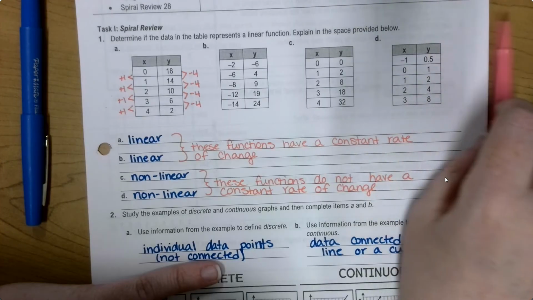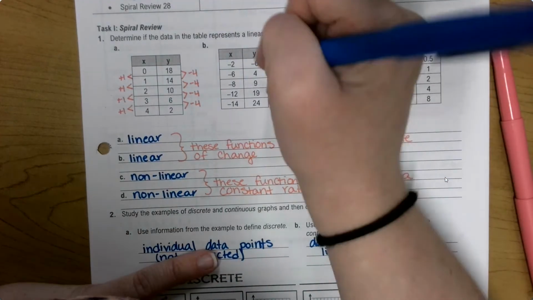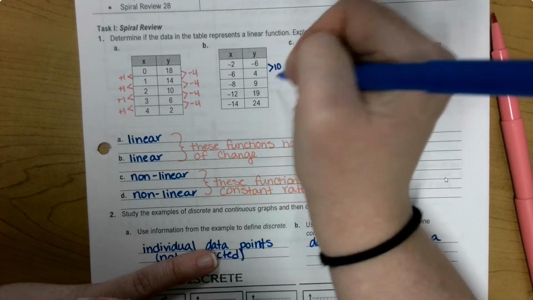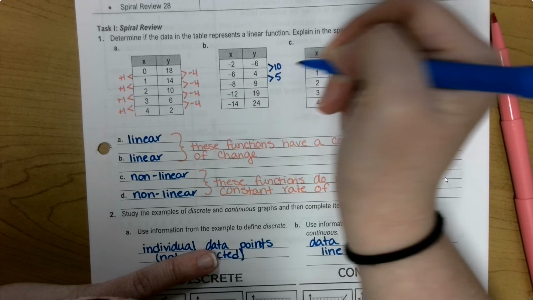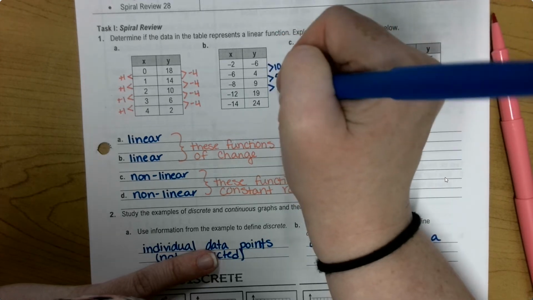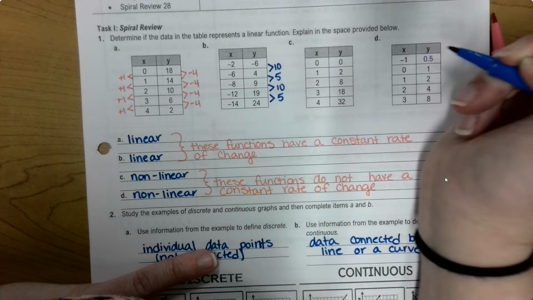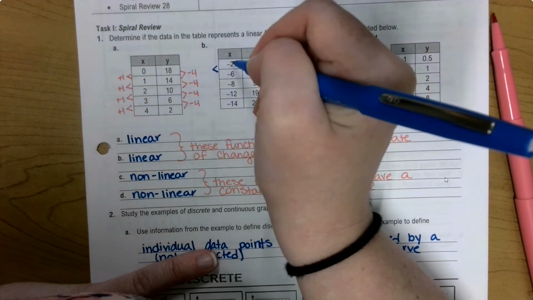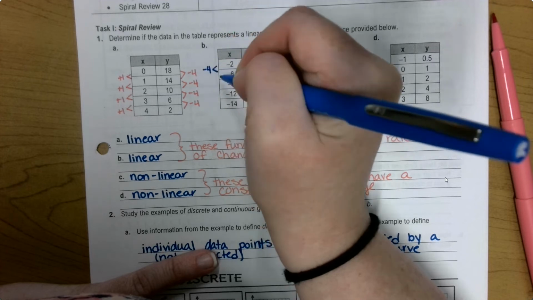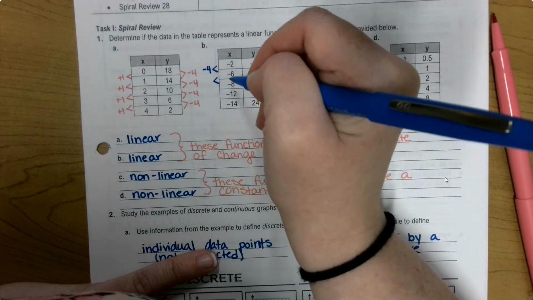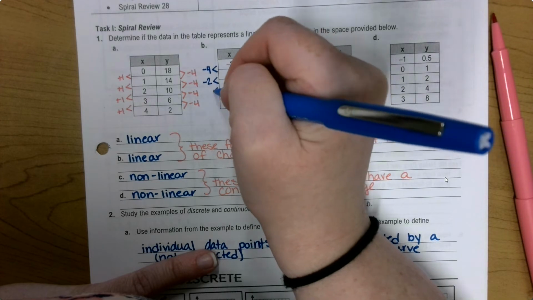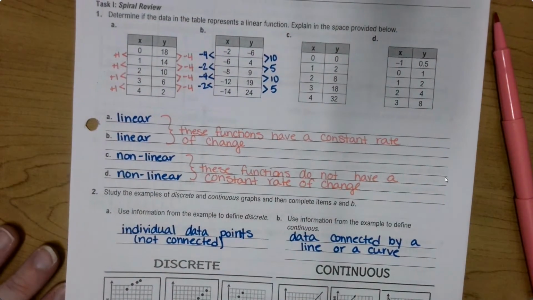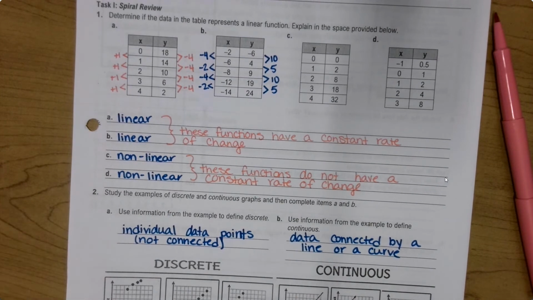Now B does not look like a constant rate of change if I just look at the y's, because from negative 6 to 4, I'm increasing by 10, then I'm increasing by 5 from 4 to 9, plus 10, plus 5. That doesn't look constant, but if I look at my x's as well, from negative 2 to negative 6, I decrease by 4. From negative 6 to negative 8, I decrease by 2. Decrease by 4, decrease by 2. Remember, your constant rate of change is how much you change for one x to the next.